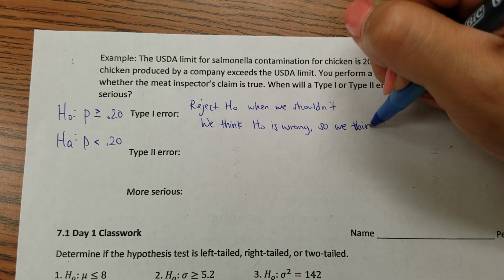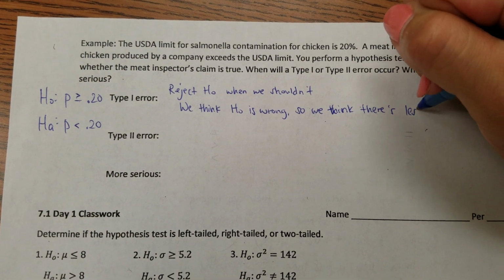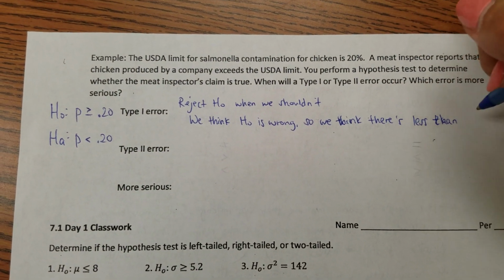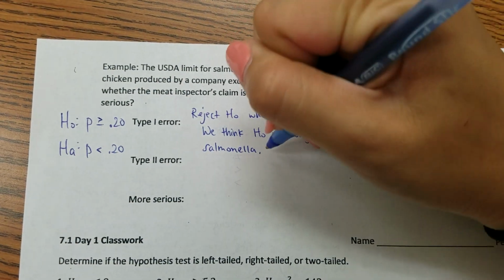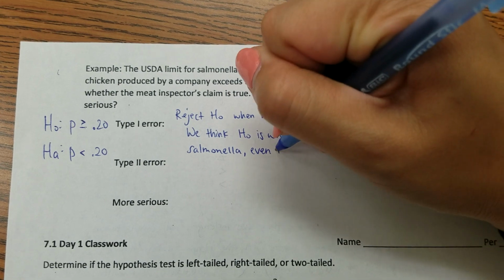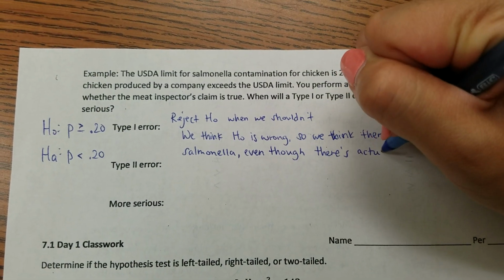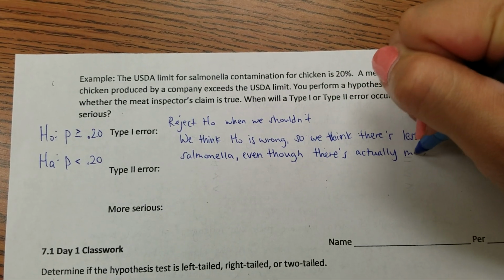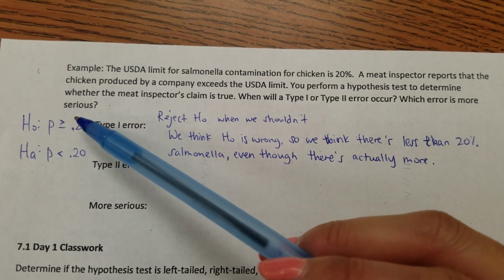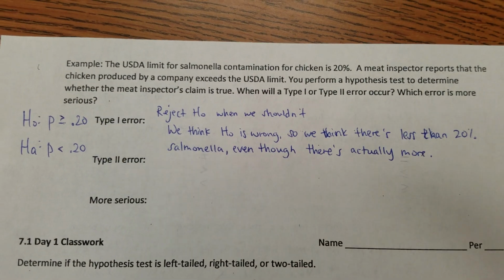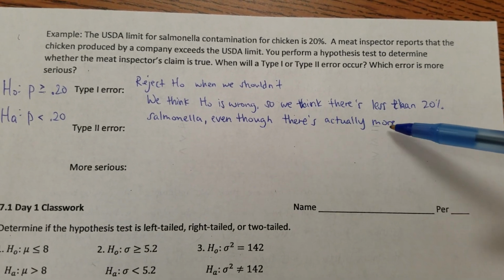So we're actually thinking that there's less than 20% of salmonella, even though there's actually more, because we shouldn't have rejected it. So we said this is wrong, even though it was actually not wrong. So in this case, we would end up thinking that this chicken was safe, even though it's not.